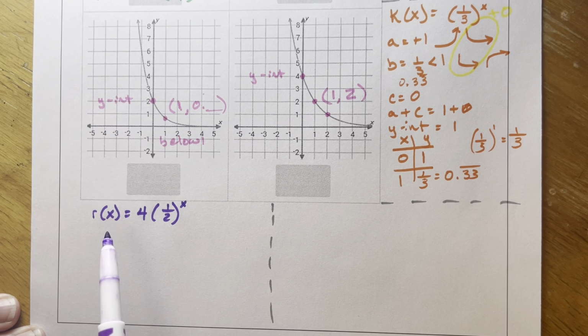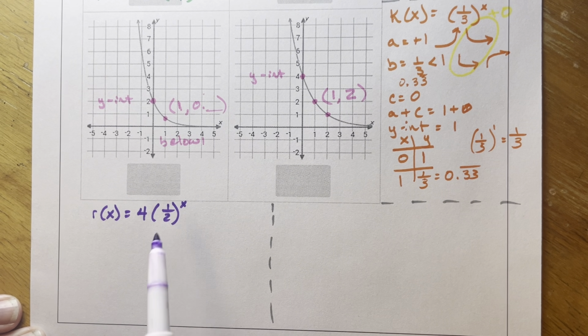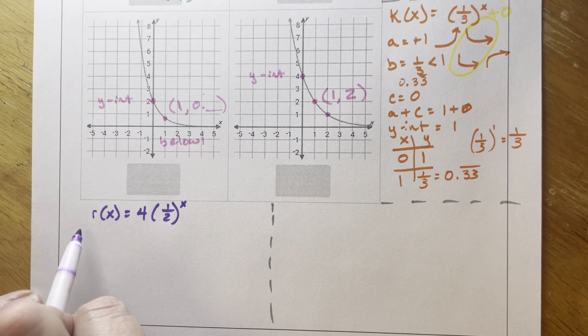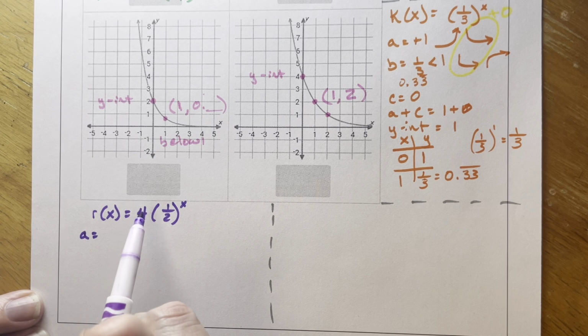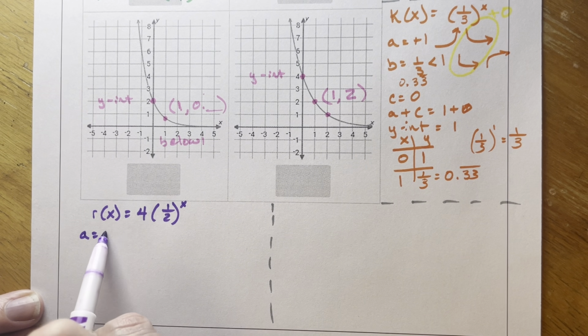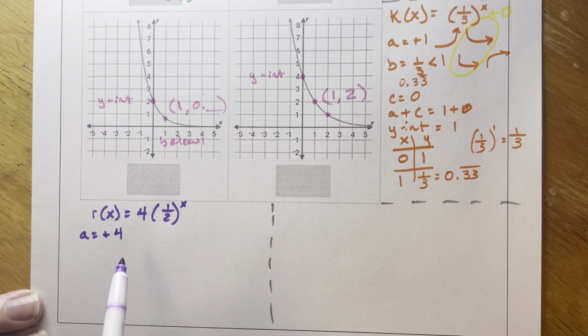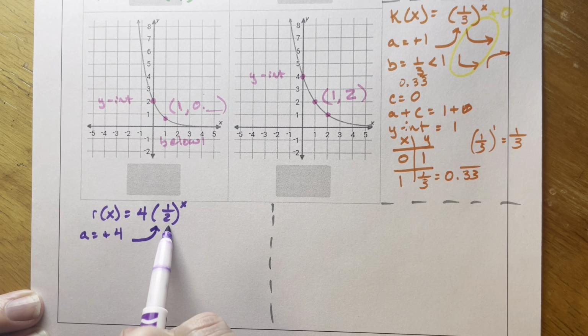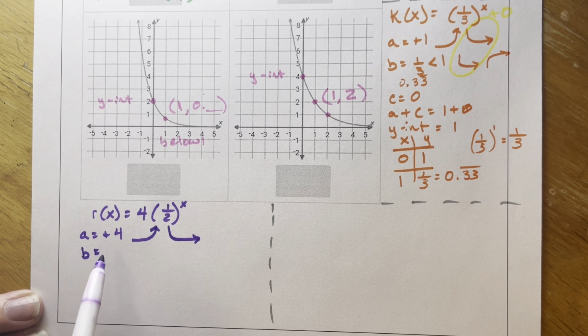Our third exponential function is r of x is equal to 4 times 1/2 to the x power. So let's go see what happens. So a is the number in front of our parentheses, which is very much a positive 4. Great, nice and visible, easy to work with. So as it travels to the right, we'll either be going upward, nice and steep, or we'll be coming down and flattening out to the right. And b is equal to 1/2, which is most definitely less than 1.